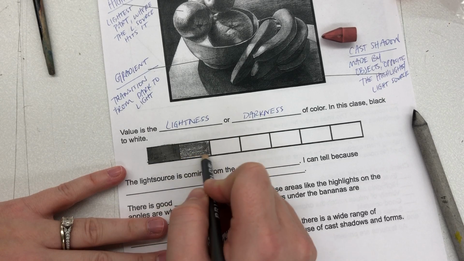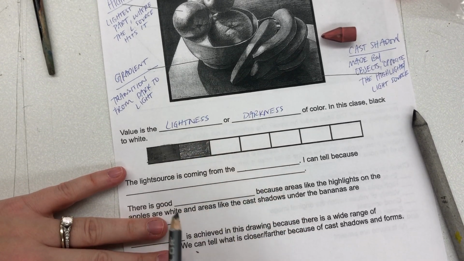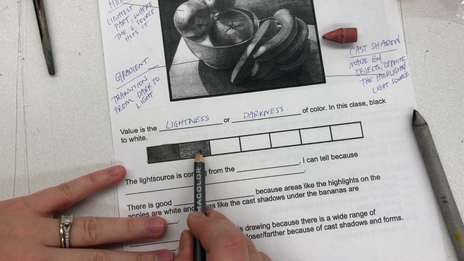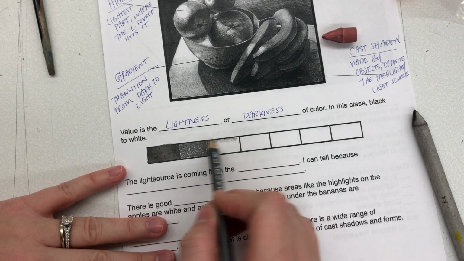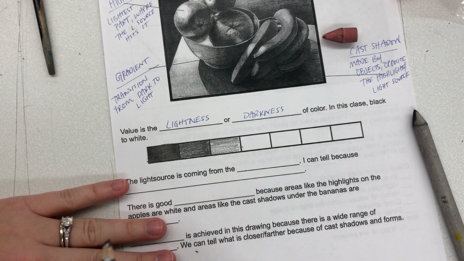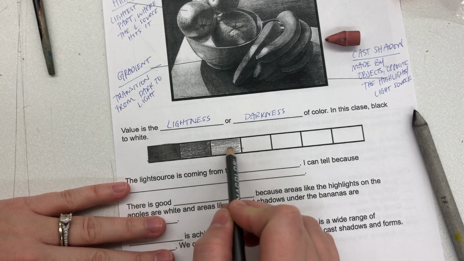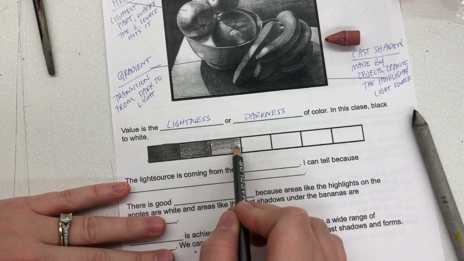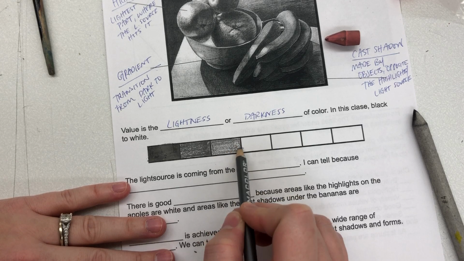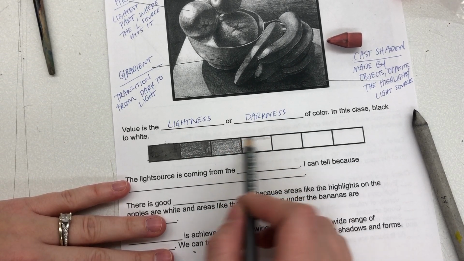The pressure on my pencil has changed a little bit, so it's just a little bit lighter and a little bit lighter. Ugh, that's too light. It's like too much of a jump. I'm going to go back over it. That seems better. And now a little bit lighter.